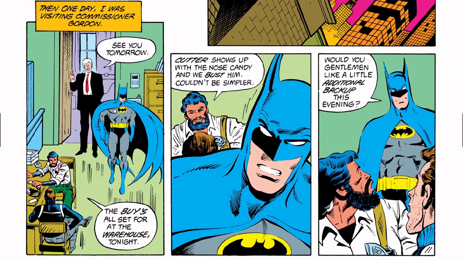Then one day he was visiting the commissioner, and he leaves through the front. We've seen Batman always leave through the back, and just how casual. See you tomorrow. Comic books, I love them. So he overhears these two cops saying the buy's all set at the warehouse tonight. Cutter shows up with the nose candy, cocaine of course, and they'll bust him. And Batman asks if they would like a little additional backup. I love this guy's face. Still can't get over this.